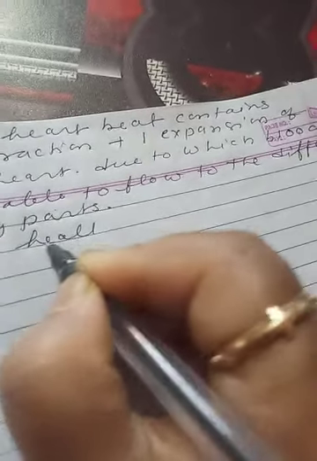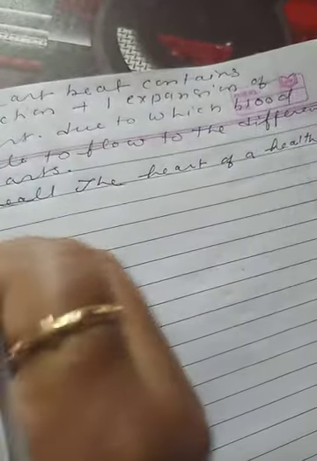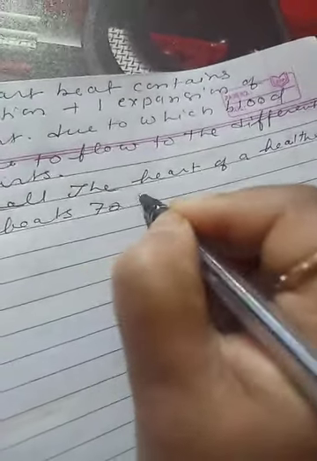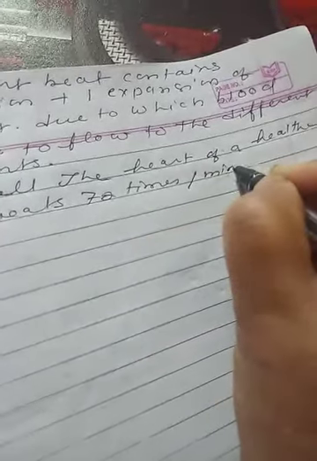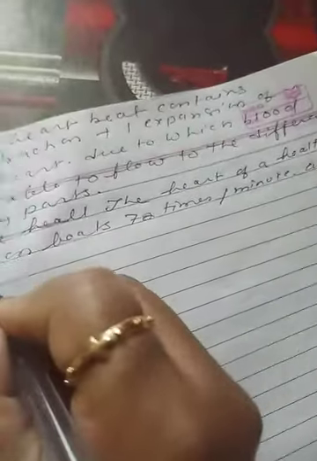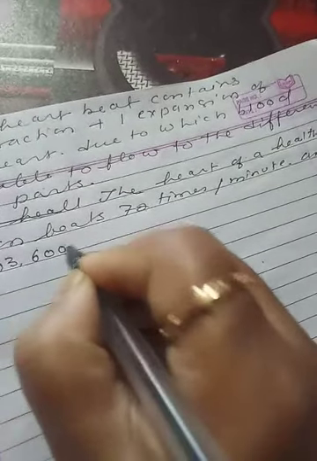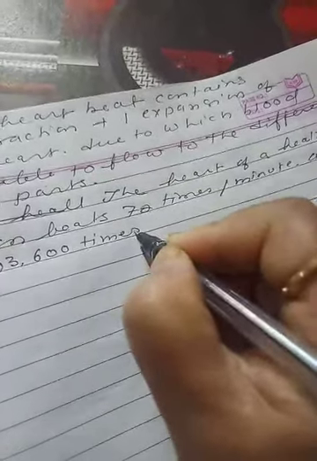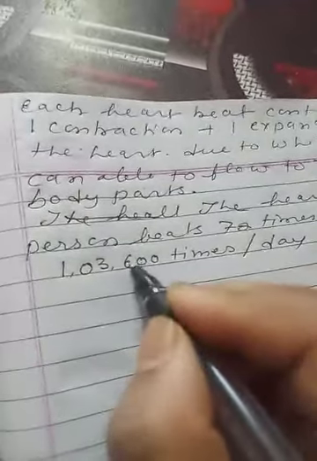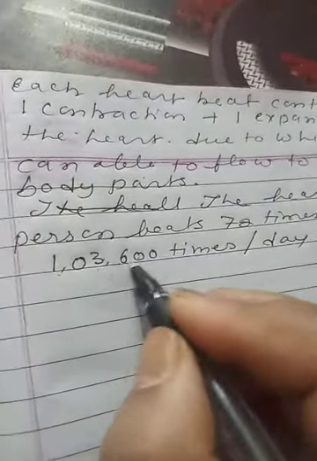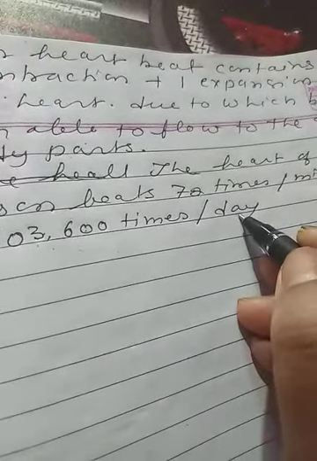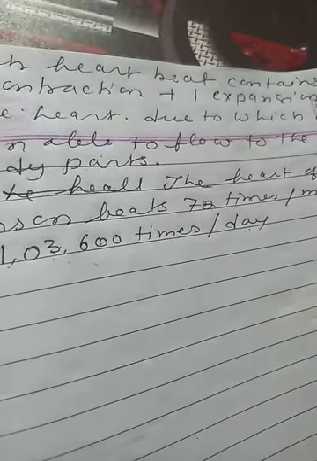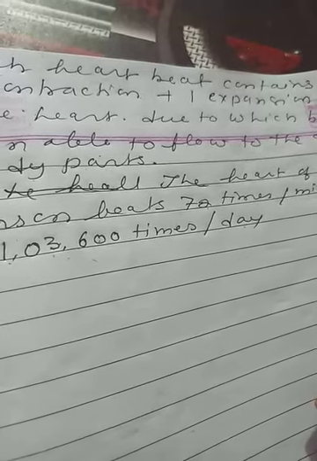The heart of a healthy person beats 72 times per minute, and about 1,03,680 times per day. Clear? Yes, ma'am.